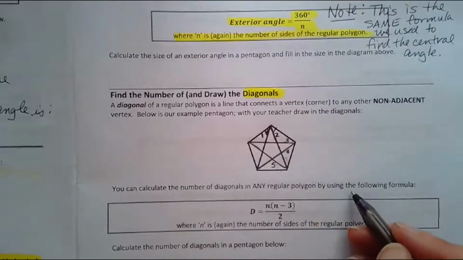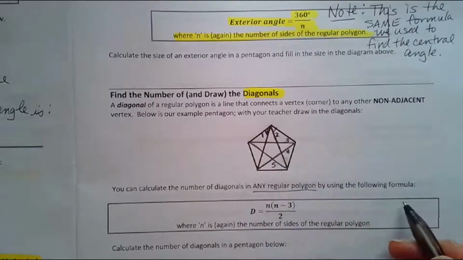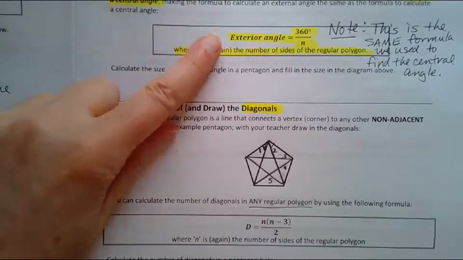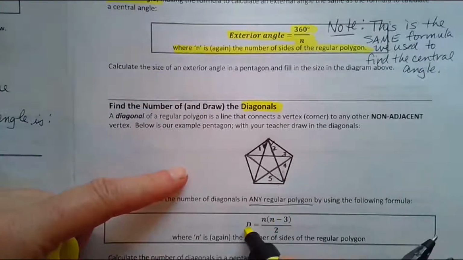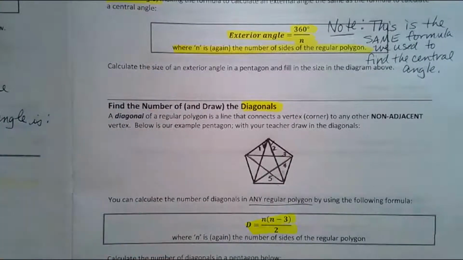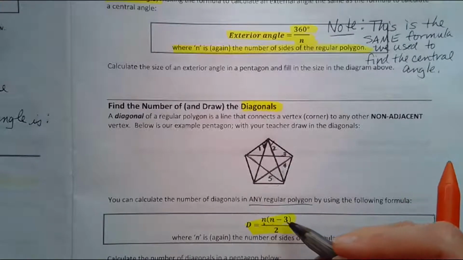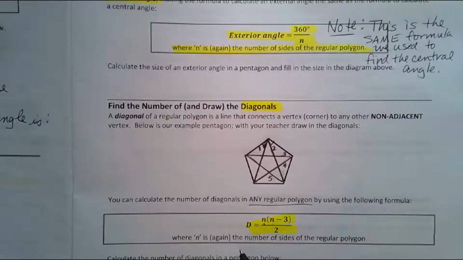But you can calculate the number of diagonals in any regular polygon by using the following formula. So here's our new formula. This is kind of a new definition of our formula, but it's the same formula as central angle. So this is our only new formula for today. The number of diagonals equals n times n minus 3 divided by 2. N is the number of sides of the regular polygon. N will always be the number of sides.